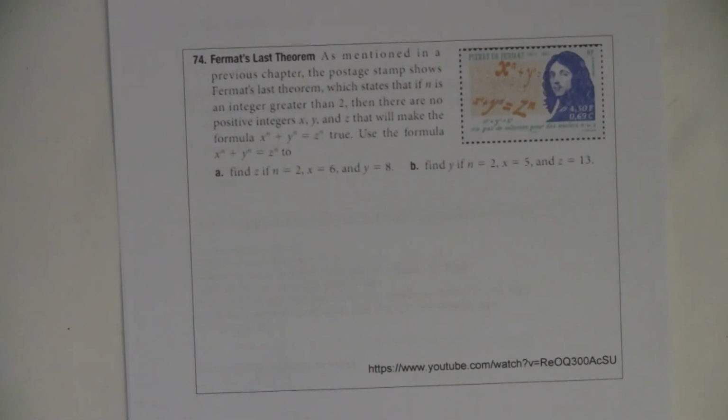And that's this problem about Fermat's last theorem. And so it says, as mentioned in the previous chapter, the postage stamp shows Fermat's last theorem, which states that if n is an integer greater than 2, then there are no positive integers x, y, and z that will make the formula x to the n plus y to the n equal z to the n true. Use the formula to find z if n is 2.